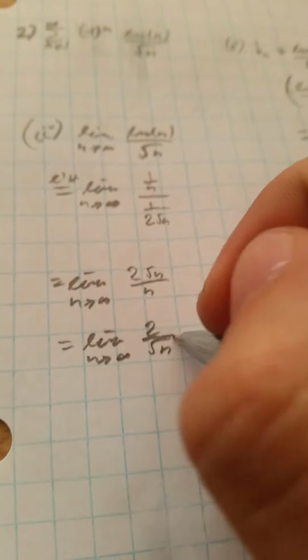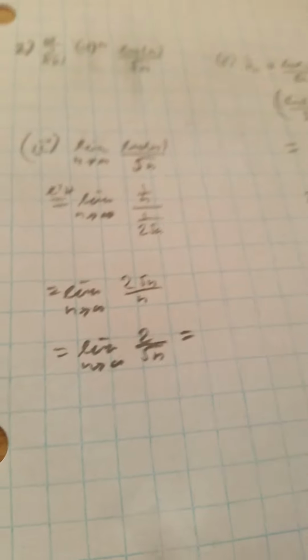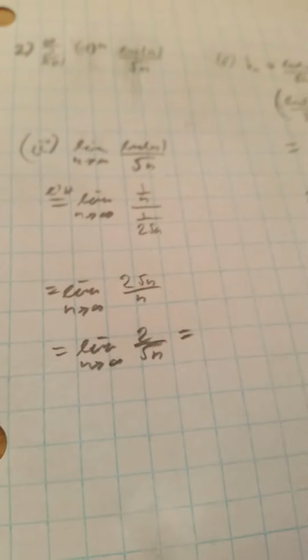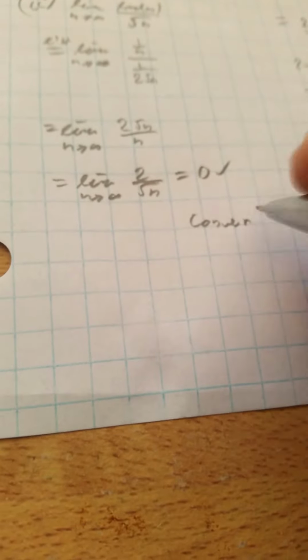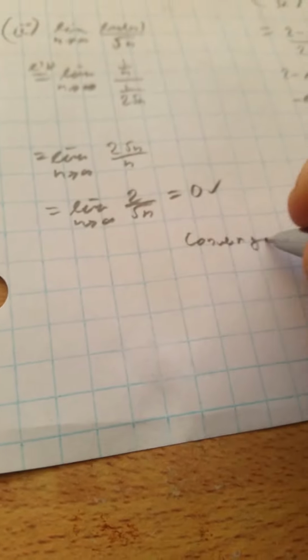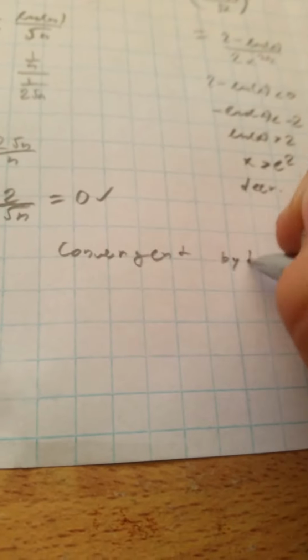Now here we can obviously see that we get 0, because 2 divided by square root of infinity, which is still infinity, is equal to 0. Now this means that the series is convergent by the alternating series test.